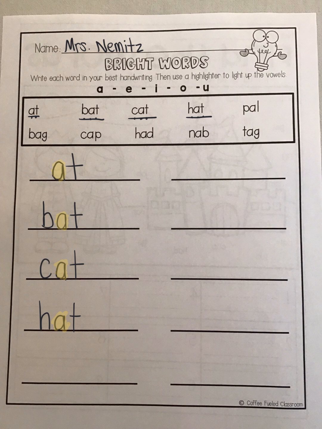Our next word is pal. P, A, L, pal. A pal is like a friend. With your pencil, please write pal. Now with your highlighter, please highlight the vowel A.